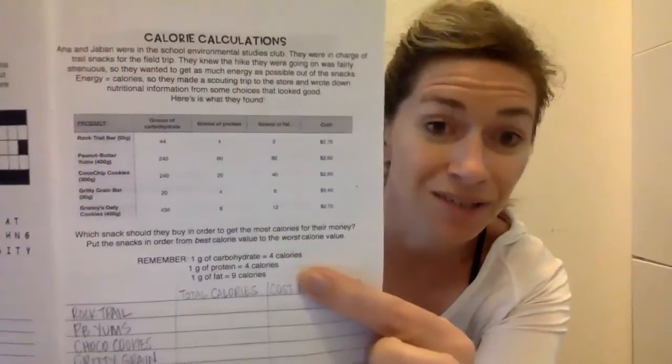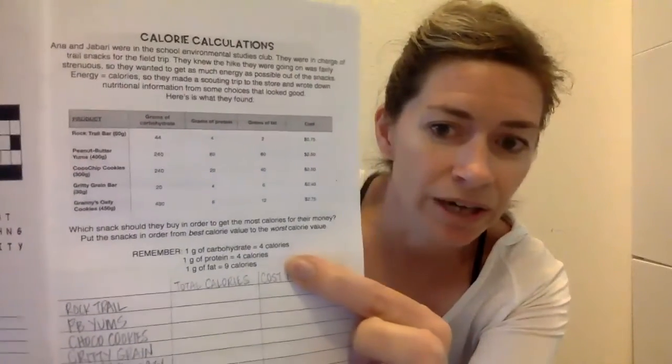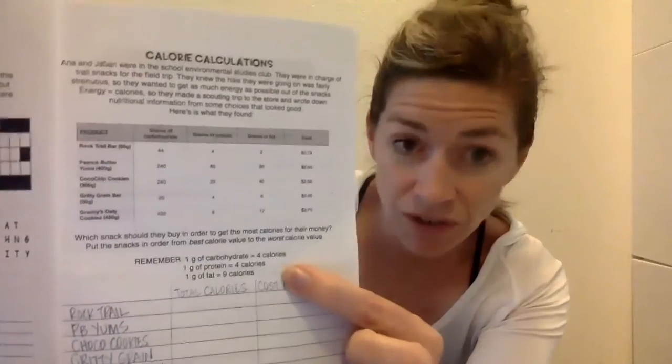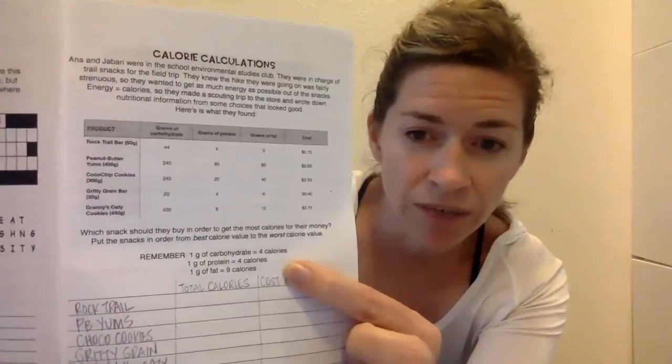It explains a little bit at the top, but it also tells us here to remember that 1 gram of every carbohydrate that we eat gives us 4 calories. 1 gram of every protein that we eat also gives us 4 calories, and 1 gram of every fat that we eat gives us 9 calories.